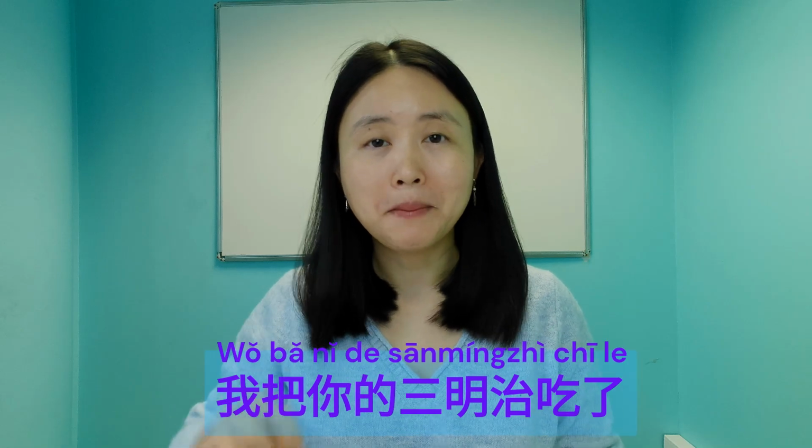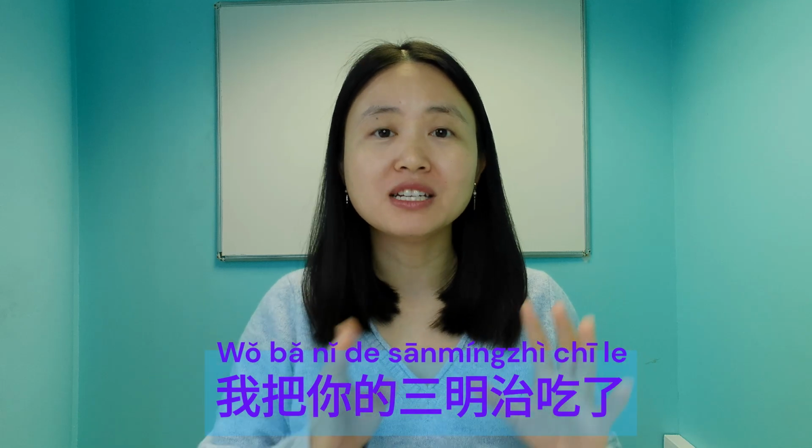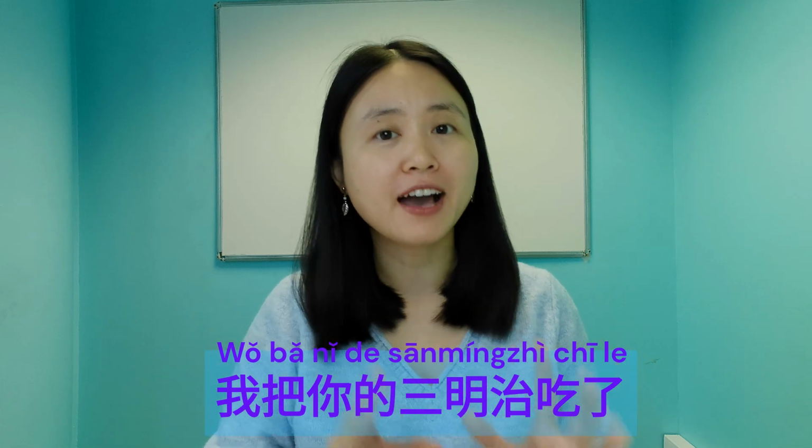However, if you say 我把你的三明治吃了, by placing the object before the verb, you are switching the focus of the conversation from the action to the object. So now you are having a conversation about his 三明治. And what happened to his 三明治? You are answering his question now. You focus on the object and what happened to the object. You use a 把 sentence.